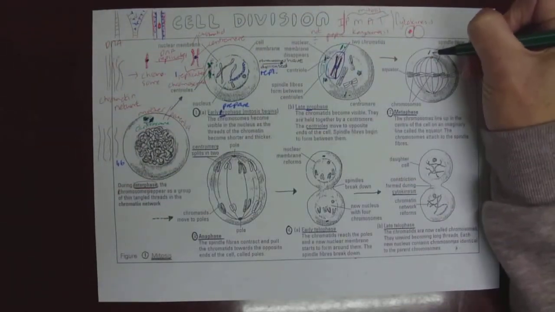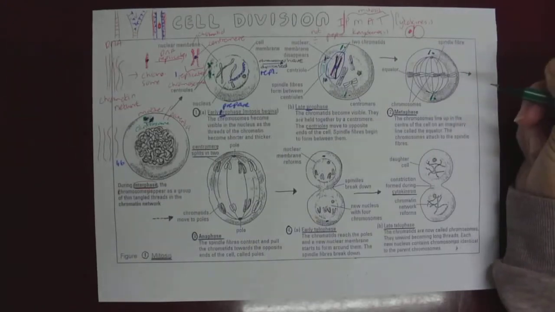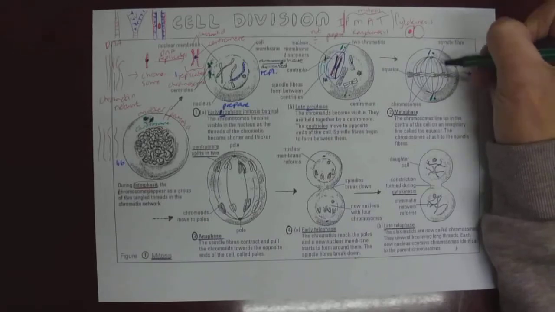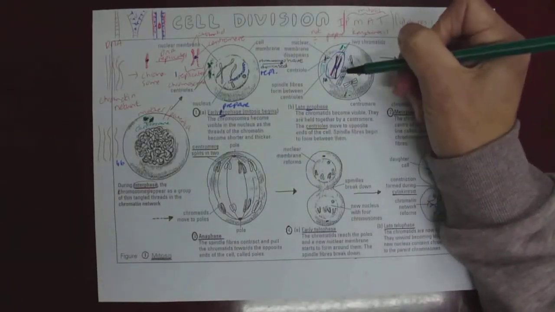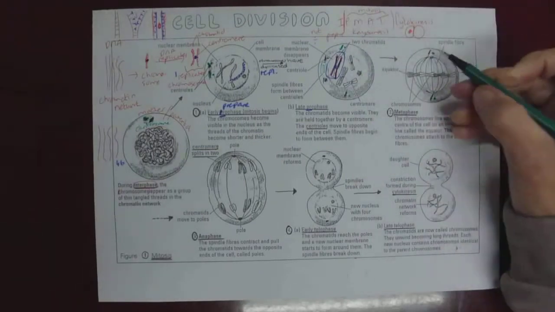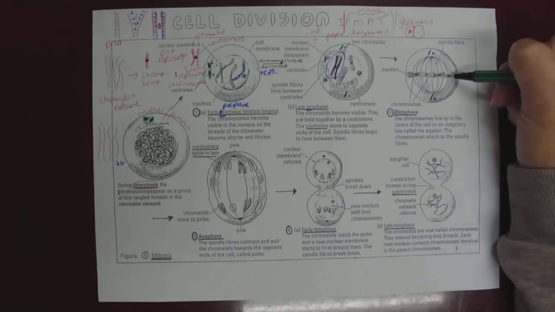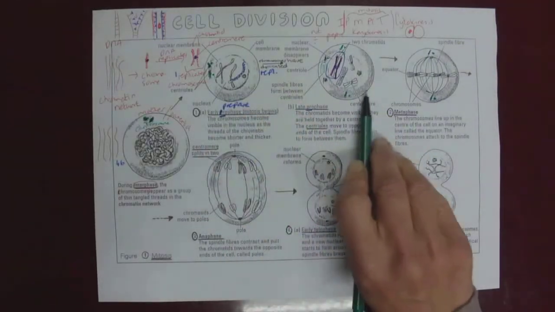Eventually the centrioles are going to reach the poles of the cell. Only animal cells have centrioles. These are not found in plant cells. What happens is these spindle fibers develop between them, like little elastic bands across the cell, and they are going to attach to the centromeres of each replicated chromosome. So this was prophase.